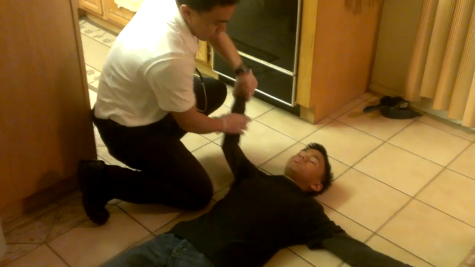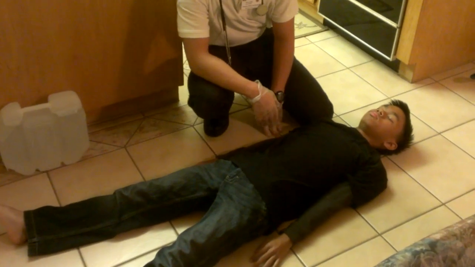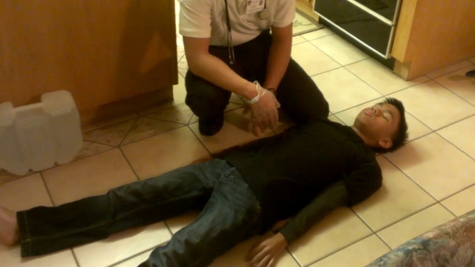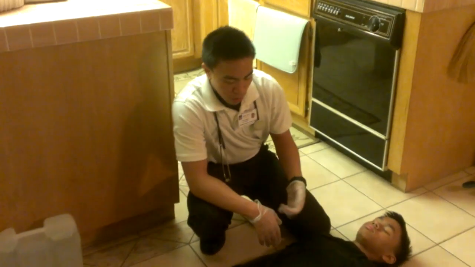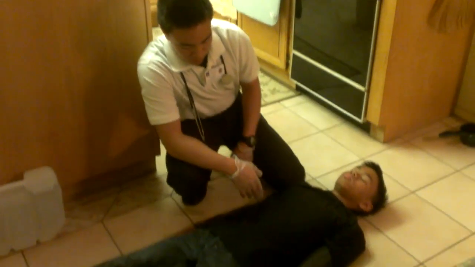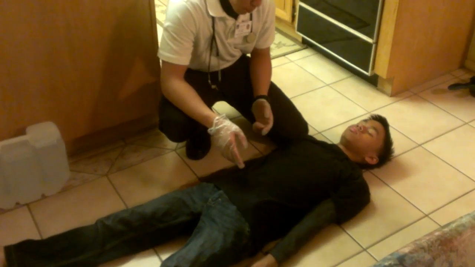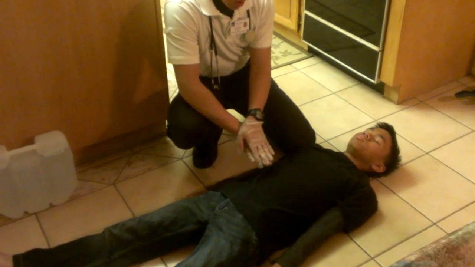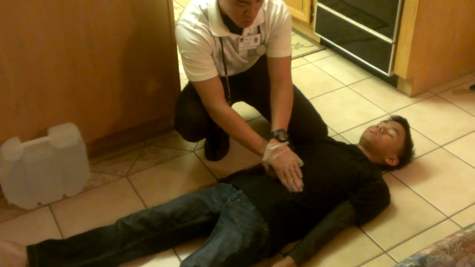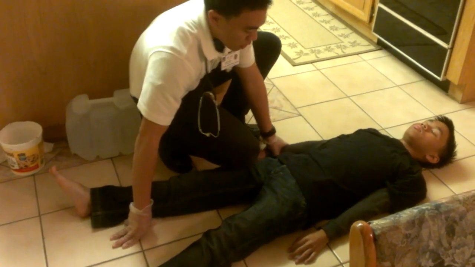Okay. Next, I will then assess the abdomen, and in the abdomen I would be looking for any guarding, pulsating masses, any rigidity or tenderness. Next, I will be assessing the pelvis, and the main focus here is instability.